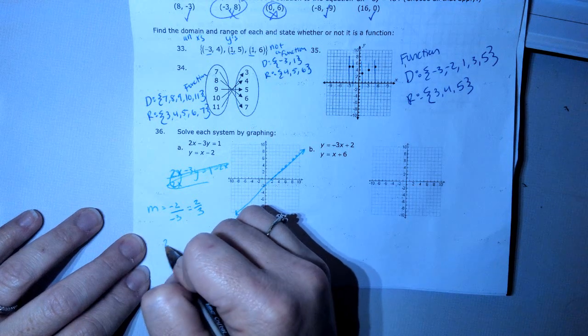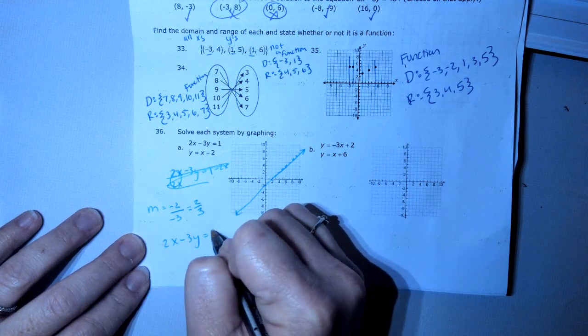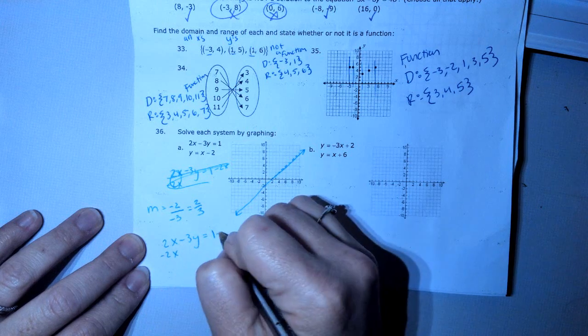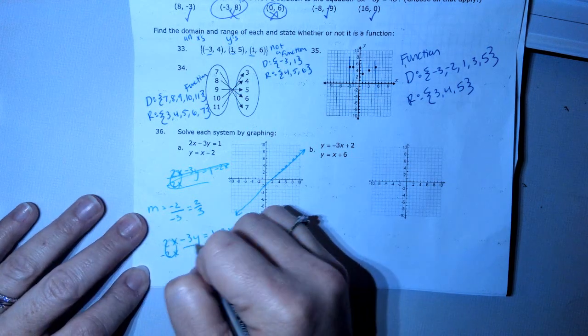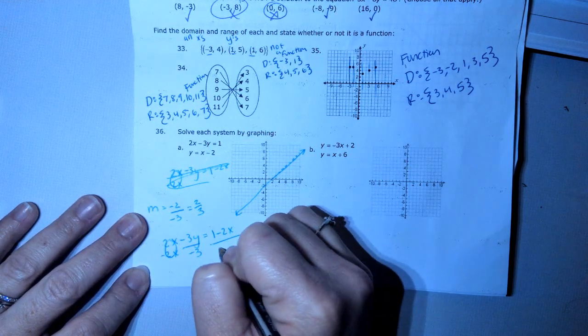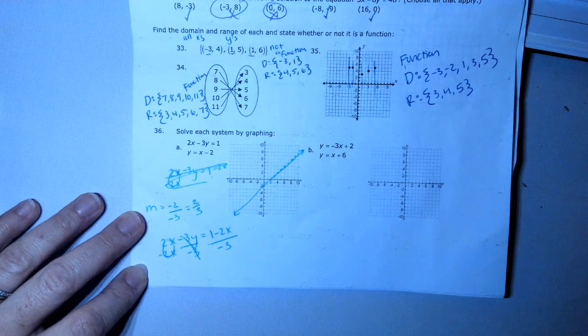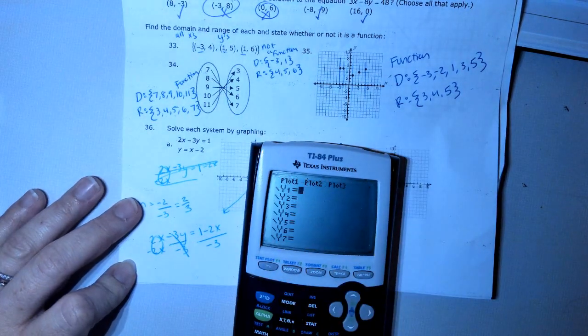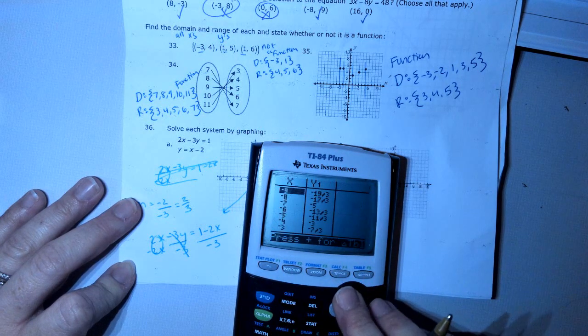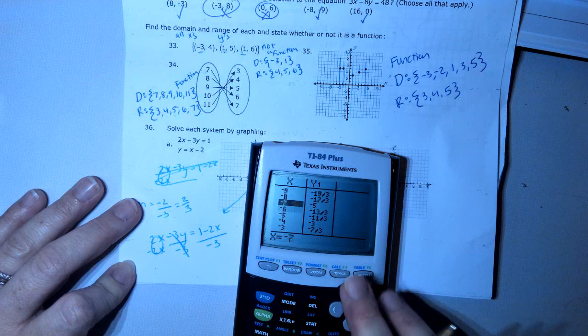So we get 2x minus 3y equals 1, minus 2x, divide by negative 3, and we're going to divide the whole thing by negative 3. So we're going to type that in our calculator and plot points. So we have negative 7, negative 5.